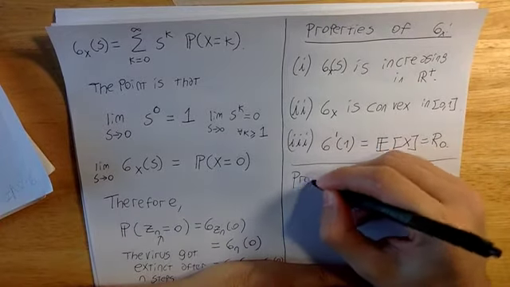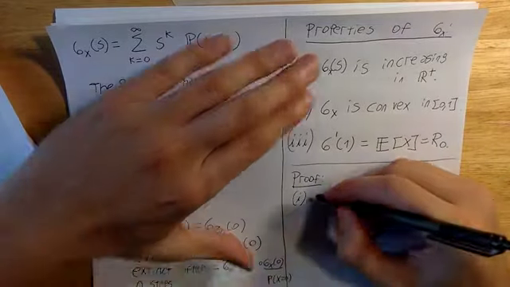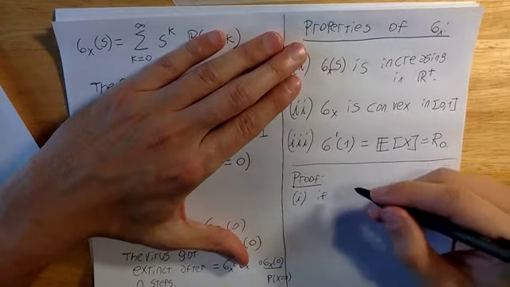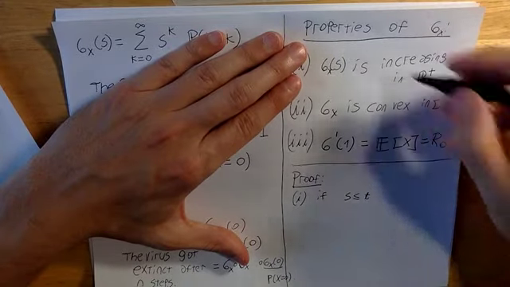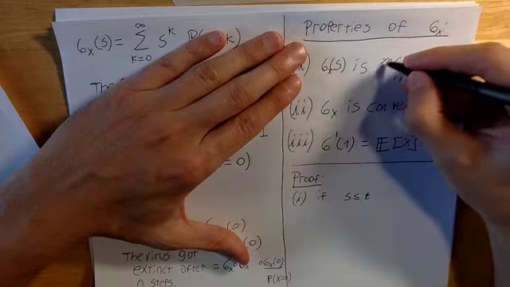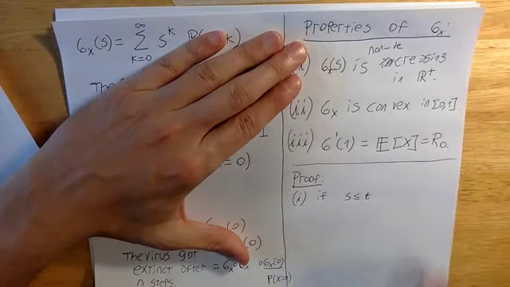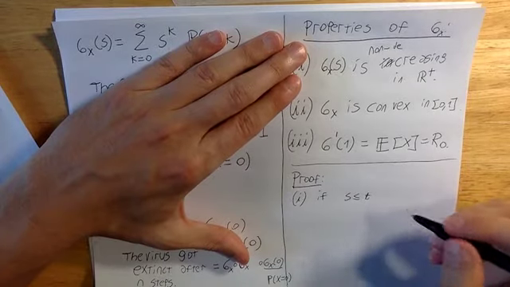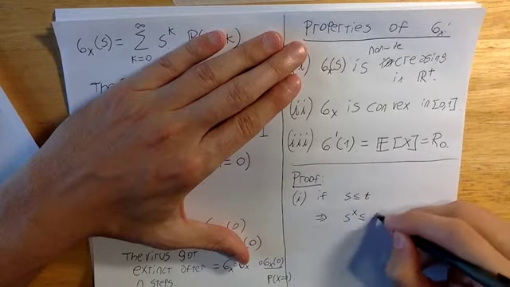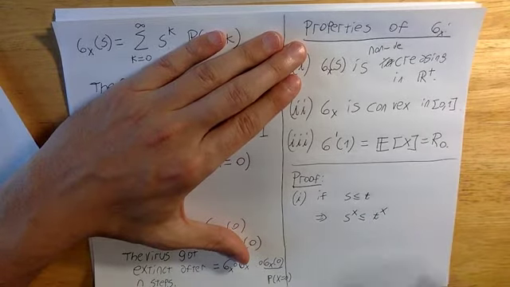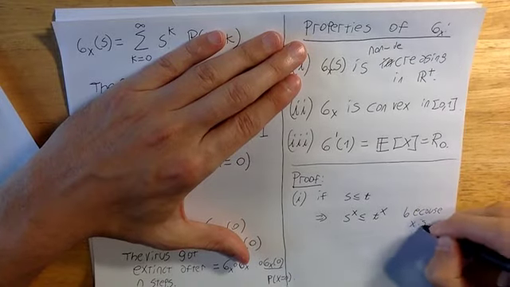So the proof, let's go for I. If s is less or equal than t, so it's like is increasing here, it would be non-decreasing. If s is less or equal than t, then s to the x is less or equal than t to the x, because x is positive.